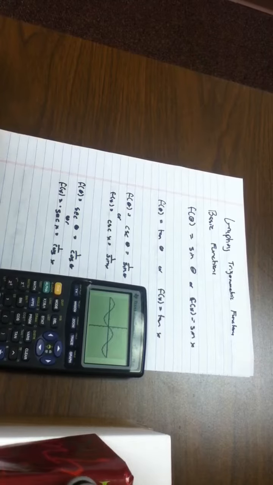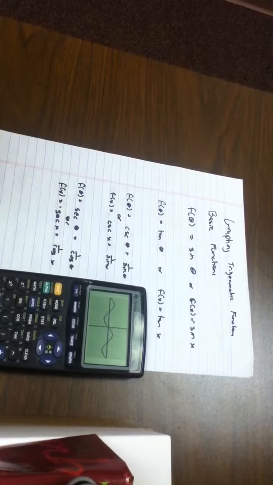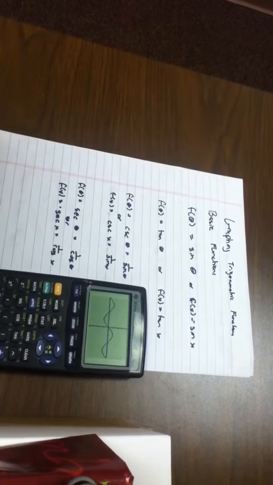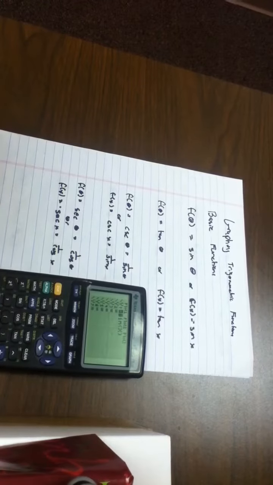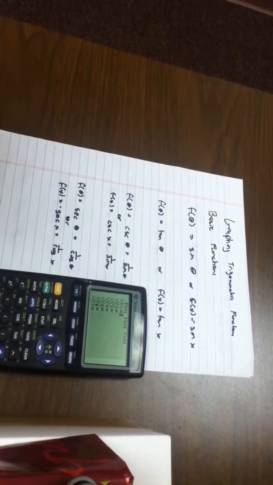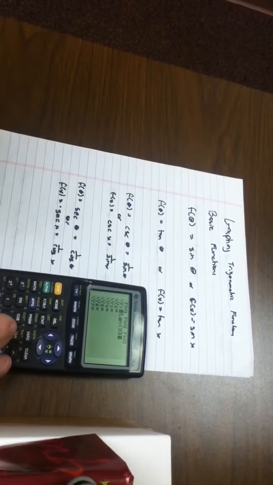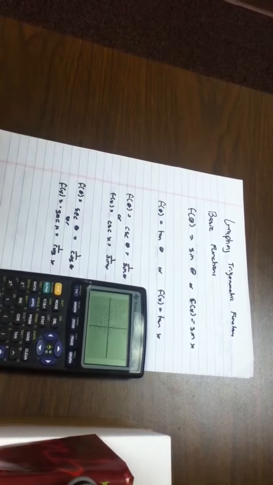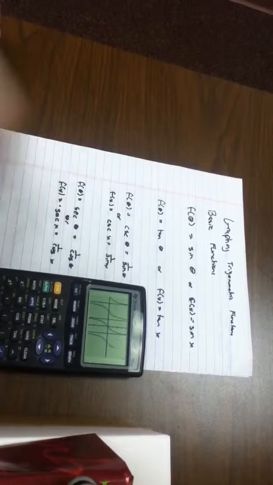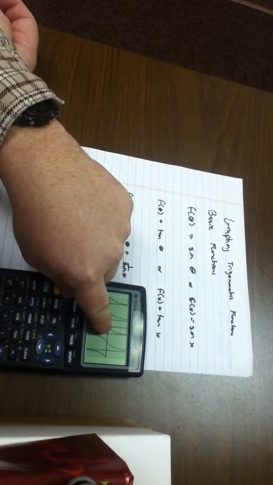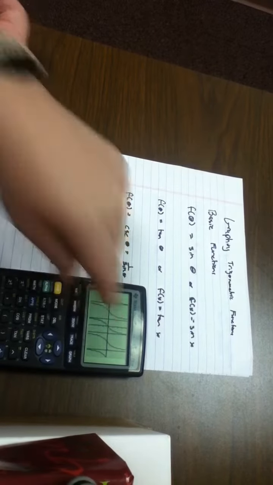That is the standard. To do the tangent function, we do similar steps, but instead of sine of theta or sine of x, we do tangent of theta or tangent of x. Again, I hit Y equals, clear out the old function, type in the tangent key, put in x, close the parentheses, and do Zoom 7. Notice this is your standard tangent graph, which has asymptotes at negative pi over 2 and pi over 2, and a repetitive S-curve throughout each cycle.